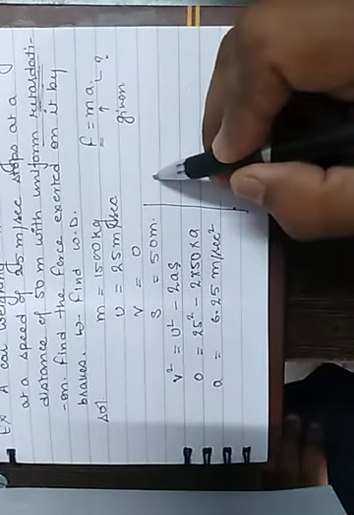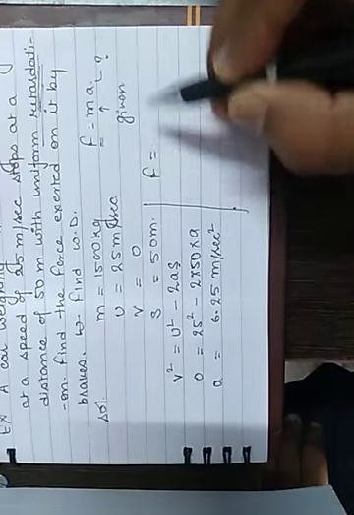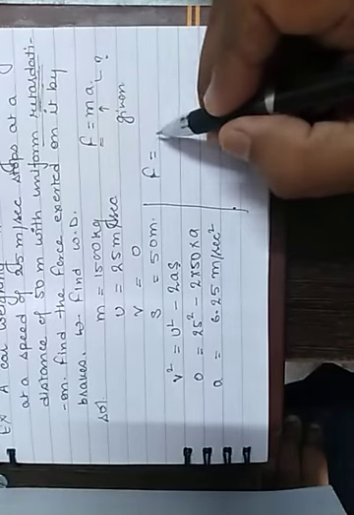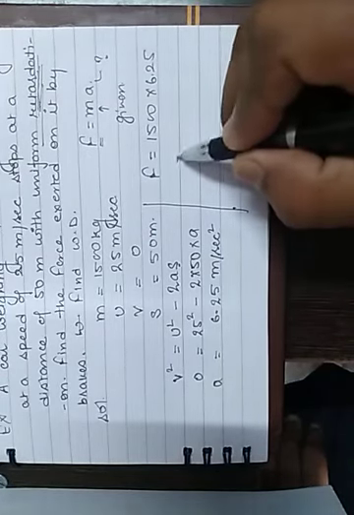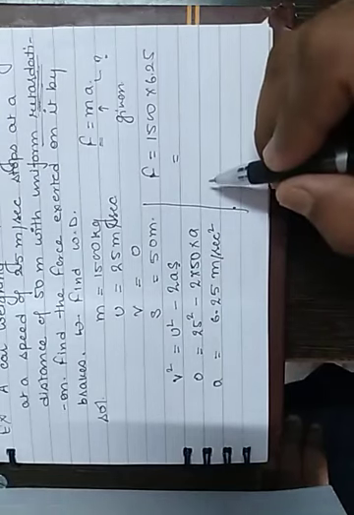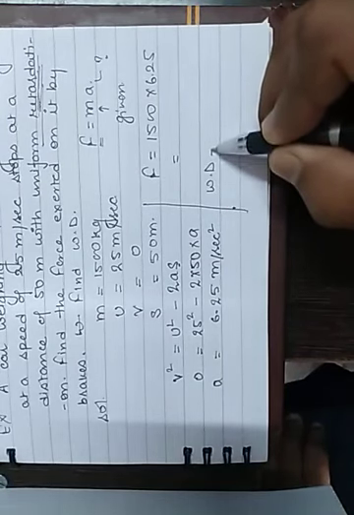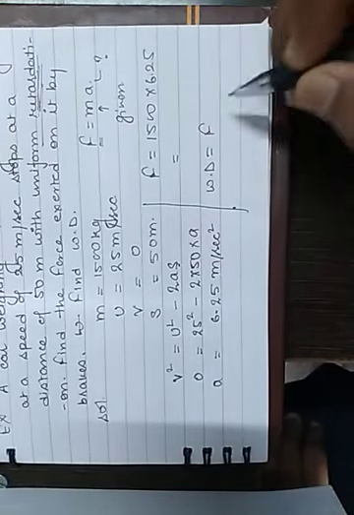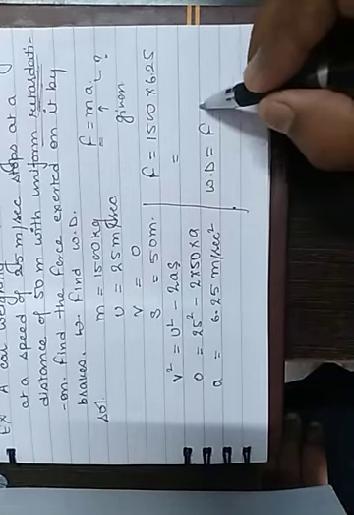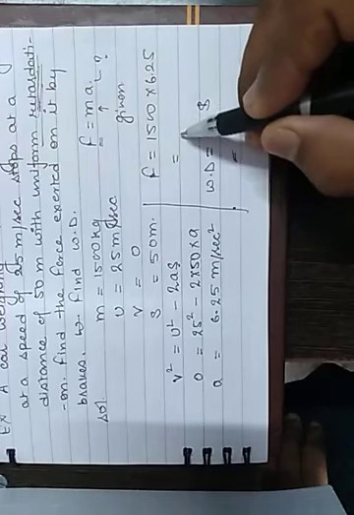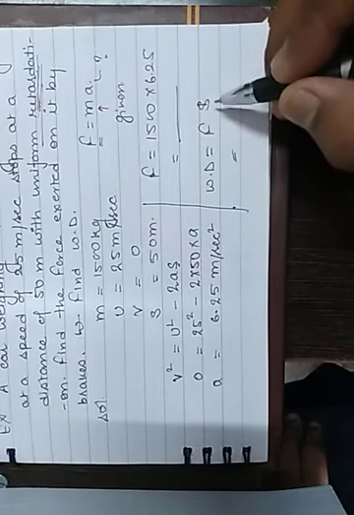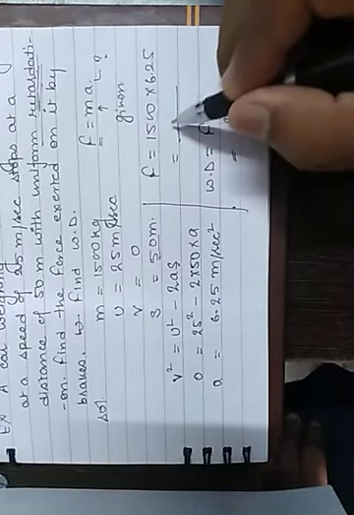Now we can calculate the force. As force is equal to mass into acceleration, mass is given 1500 and acceleration is 6.25. So we can calculate the force. And the work done also, as work done is equal to force into displacement. So force we can calculate from here, and displacement is 50 meter. So we can multiply and get the answer.